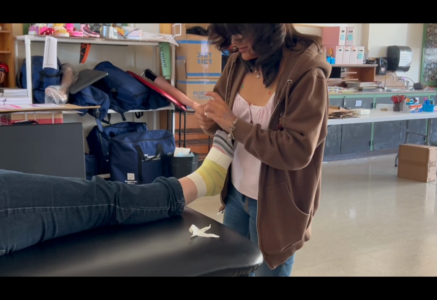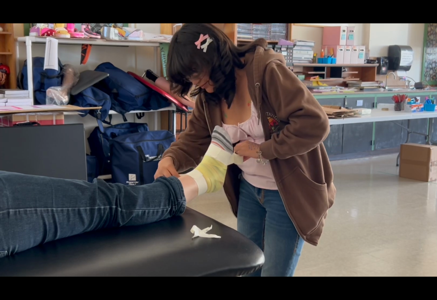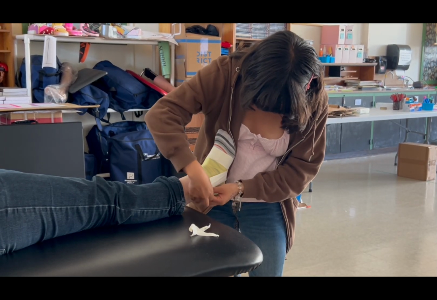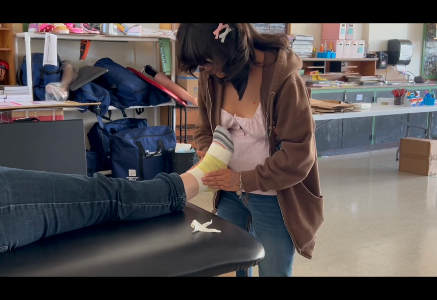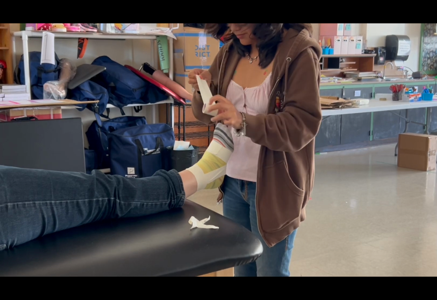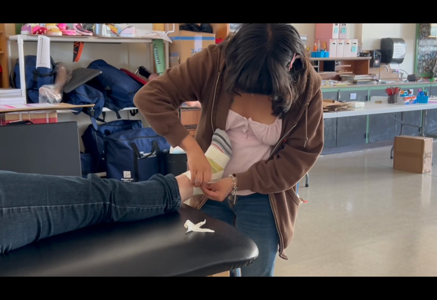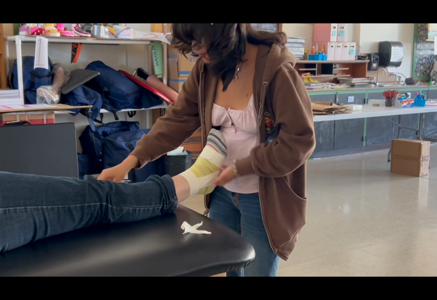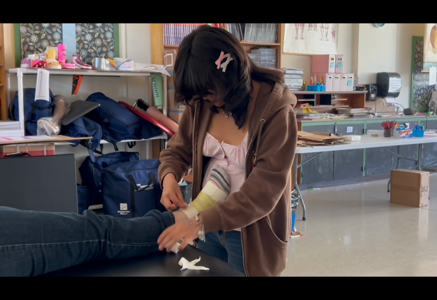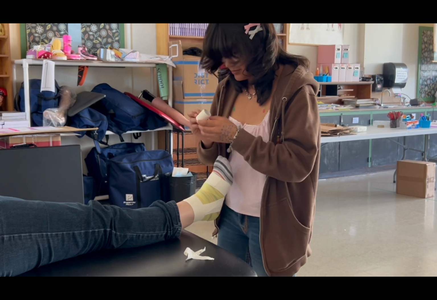You want to do 2 stirrups, a medial stirrup and then a lateral stirrup. When you're doing your first horseshoe, make sure to always anchor the top. Make sure to always cover the malleoli.